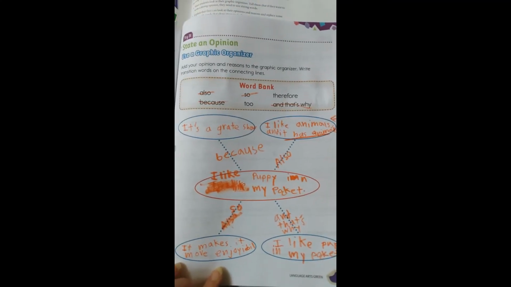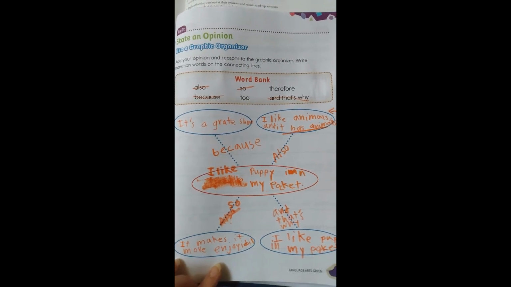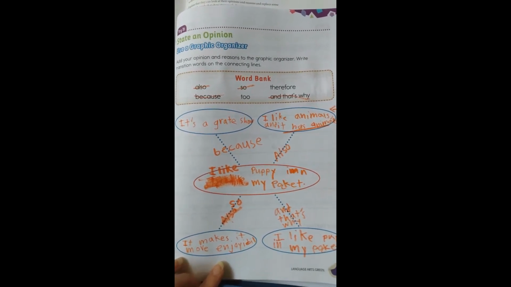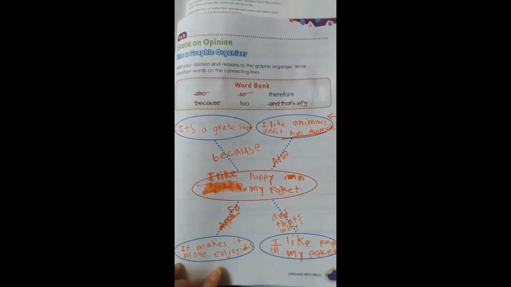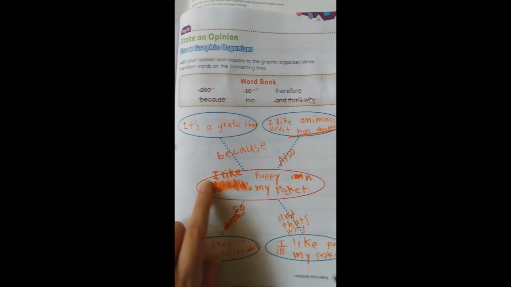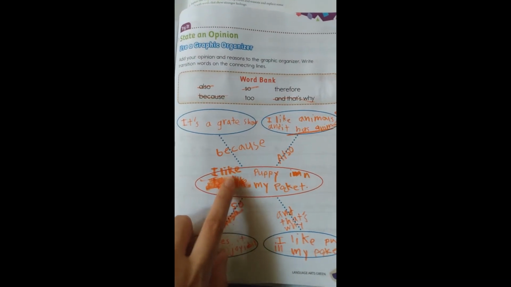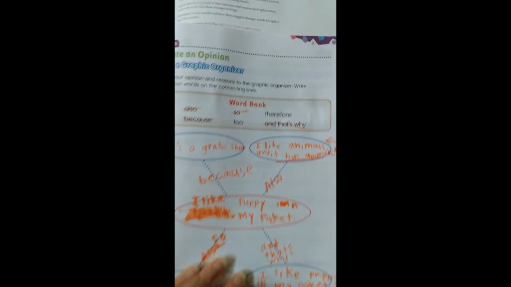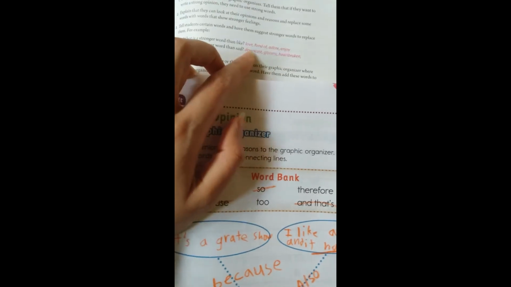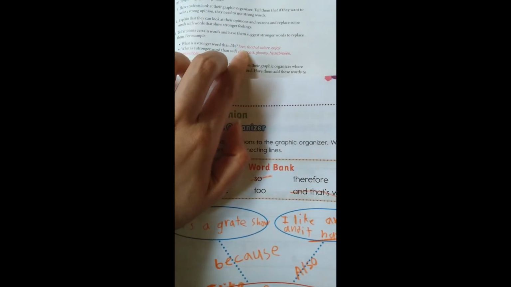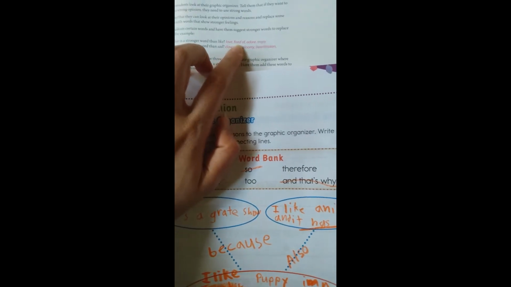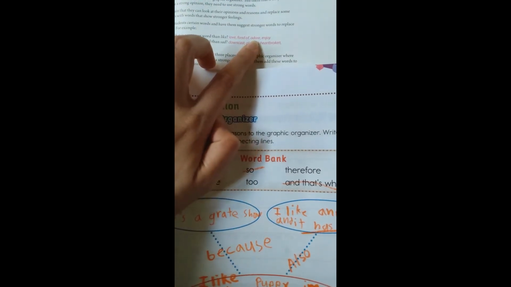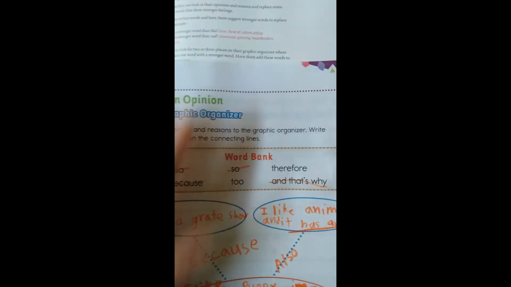Now, let's see how we can replace a couple of words, maybe one or two words, to make your opinion sound stronger. So maybe instead of saying, I like Puppy in My Pocket, let's go back. Maybe you could say, I love Puppy in My Pocket, right? Or you could say, I'm very fond of Puppy in My Pocket, or I adore Puppy in My Pocket.